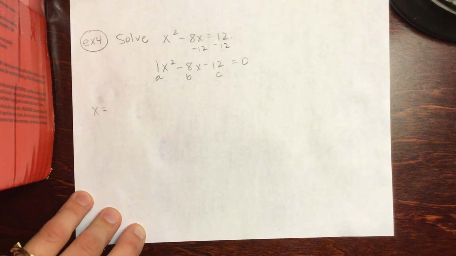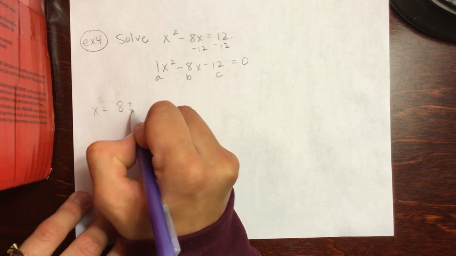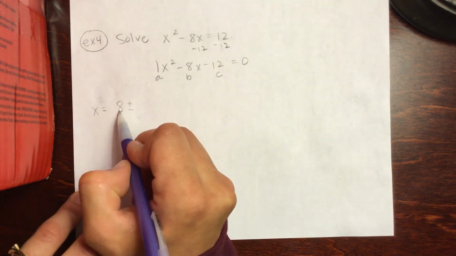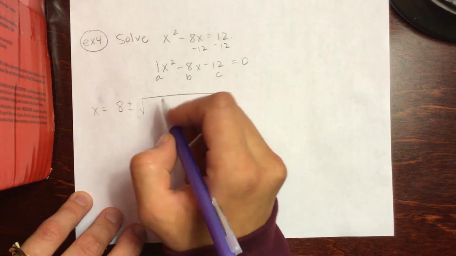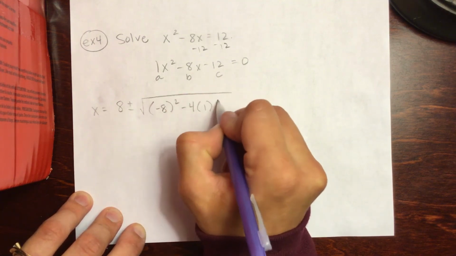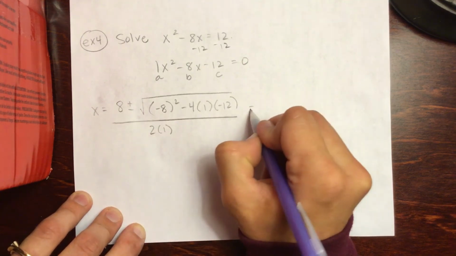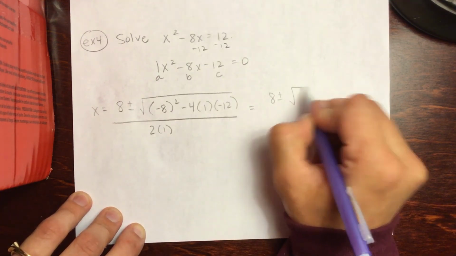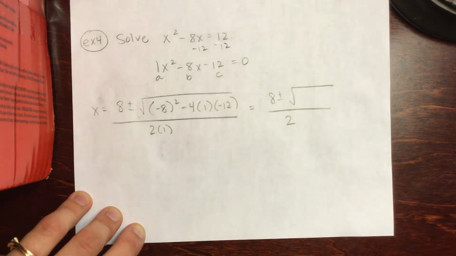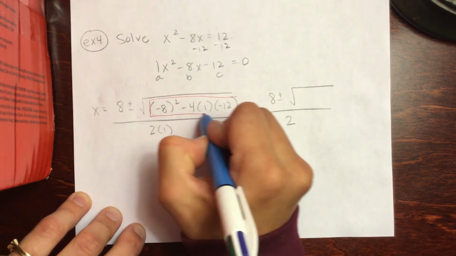All right, if we sub it into the quadratic formula, x equals negative b, negative negative 8 means this is a positive. You're just changing the sign from whatever b is. Plus or minus the square root of b squared minus 4ac all over 2a. And just like before, I am going to multiply my denominator and multiply this in my calculator.